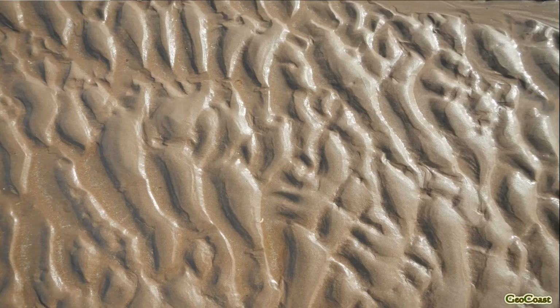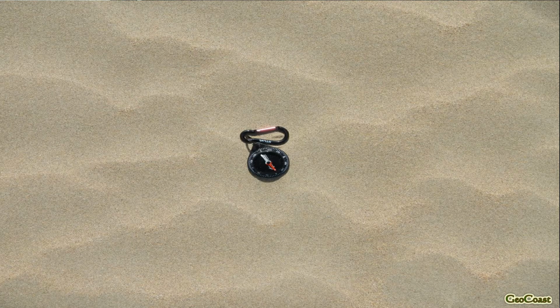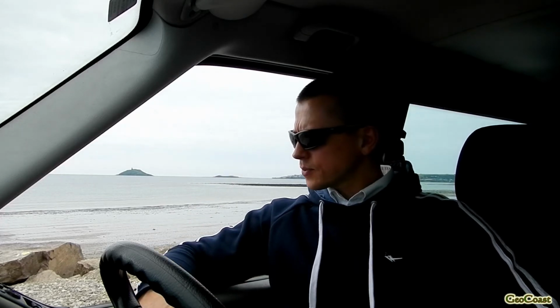By looking, for example, at the orientation of ripple marks on the sand surface in the intertidal area, you can talk about the nature of the morphodynamic sediment movement, the nature of hydrodynamic activity that is influencing sediment transport in the area, as ripple crests are always perpendicular to the force which is shaping them. So if the ripple crests are oriented this way, it means that the current was going in this direction, perpendicular to the ripple crest.